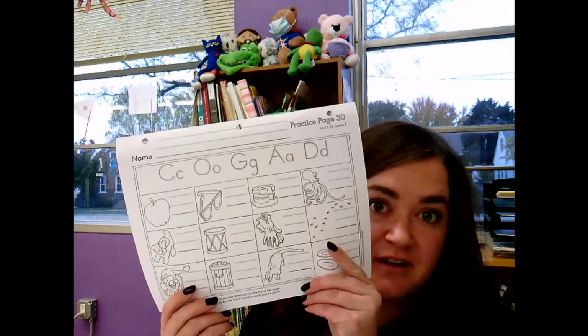For writing today, we're going to do 2 practice pages. Practice page 29 and practice page 30. You will need a pencil, scissors, glue, and then crayons or markers if you want.